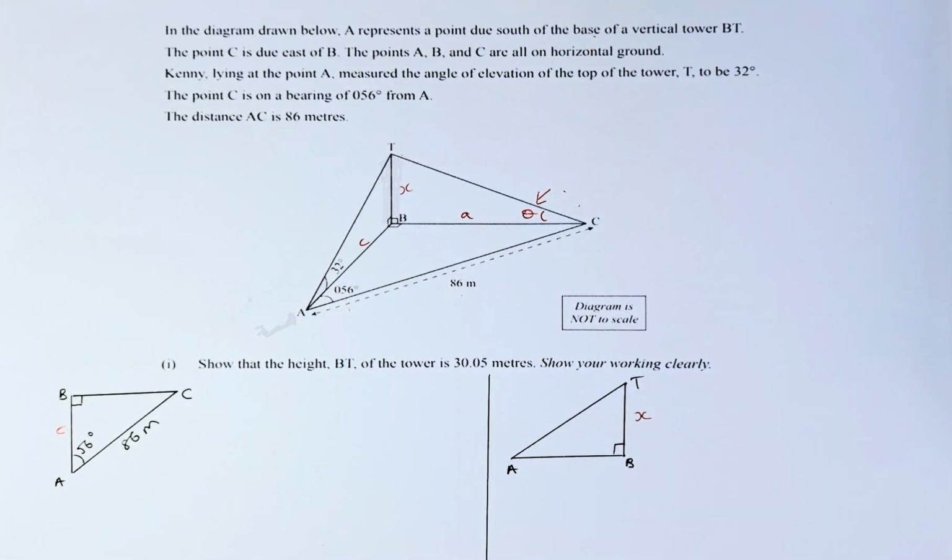Good day. In this video, we are going to look at question 3D of the 2021 NCEA Level 1 Geometric Reasoning paper. This is an excellent question if you get both sections right. So without further ado, let's read the question.